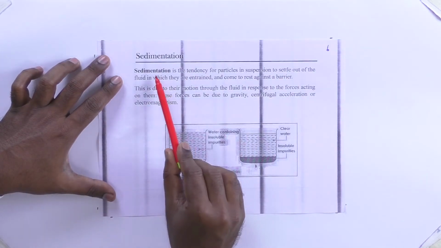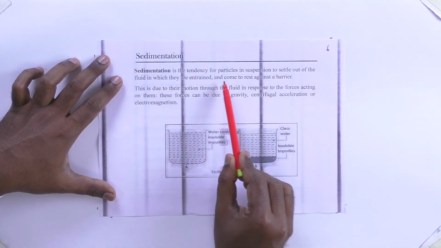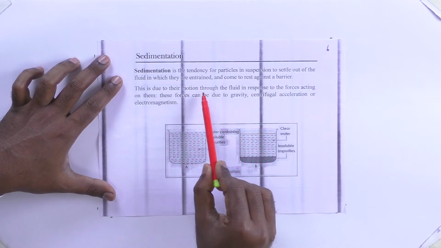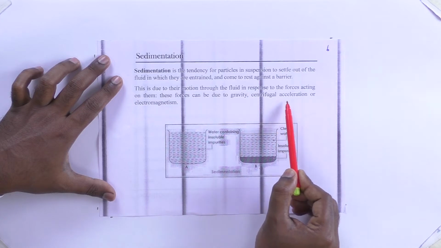So sedimentation is the tendency for the particles in suspension to settle out of the fluid in which they are entrained and come to rest against a barrier. This is due to their motion through the fluid in response to the forces acting on them. These forces can be due to gravity, centrifugal acceleration, and electromagnetism. So sedimentation can happen in three ways. One is natural, that is gravity, and another is induced motion, which can be in two ways: centrifugal and electromagnetism. So these are the three possible ways by which you can carry out the sedimentation process. The particles settle down at the bottom and you separate the liquid and solid.